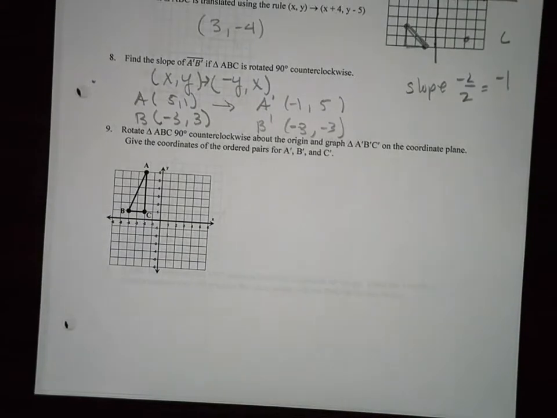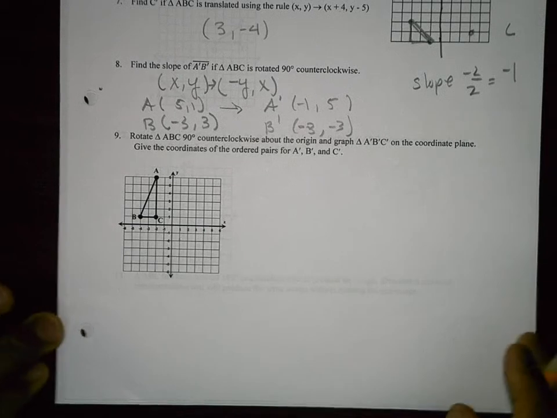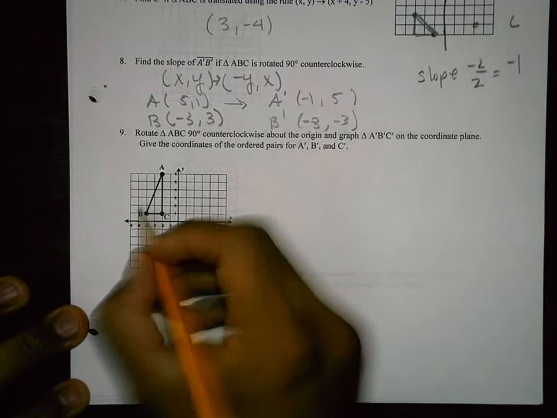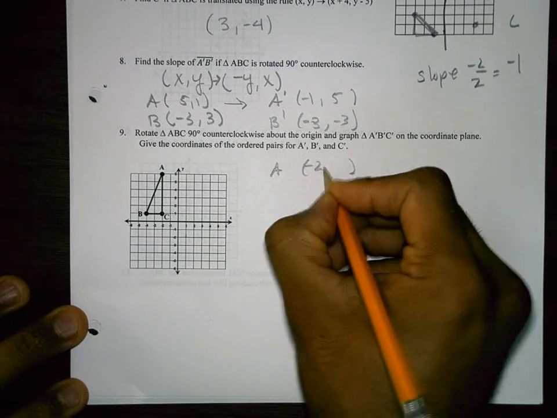Number 9. Rotate ABC counterclockwise about the origin. We're going 90 degrees here. Same thing here. Use the rule that I used up above, and I have to find all these points. A is the point negative 2, 6.